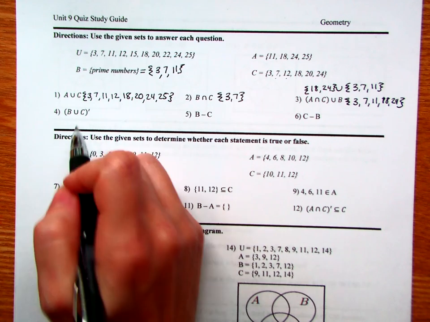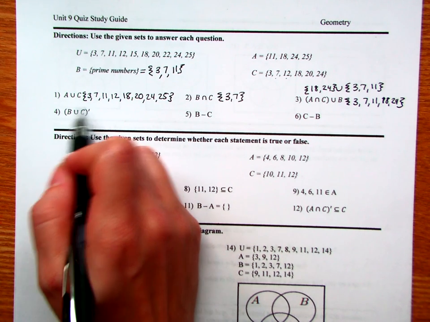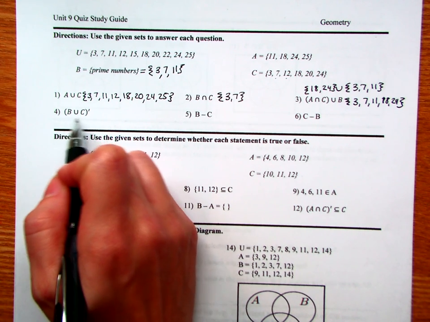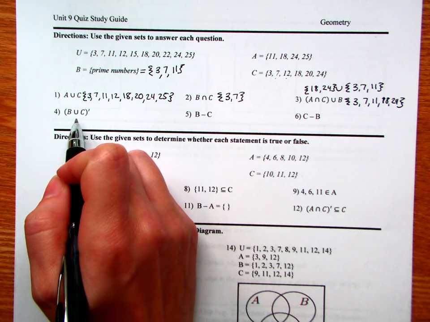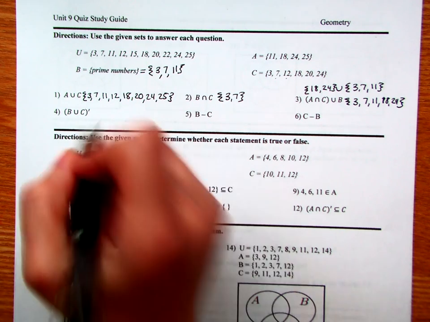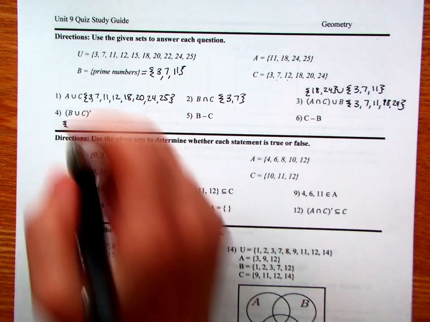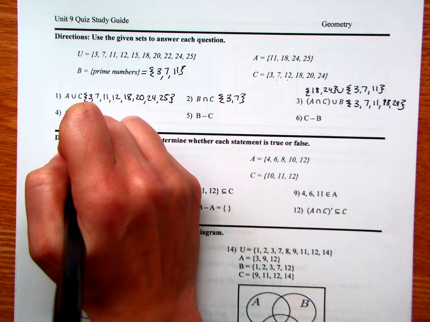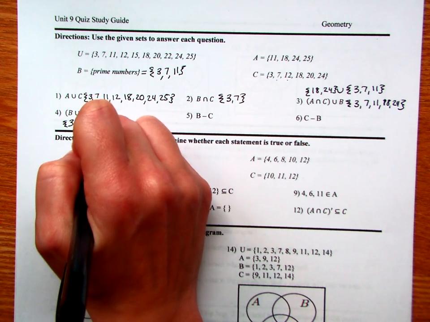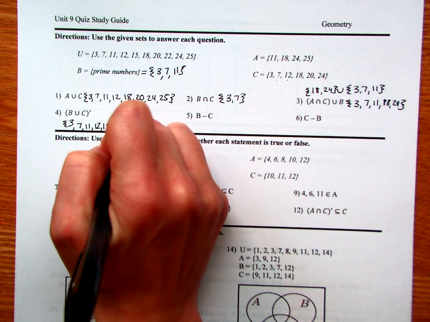When you see this apostrophe, it means everything but that. So first thing we're going to do is work on the inside of the parentheses. We're going to find the union of B and C. So if we do the union of B and C, that's going to be everything that they both have. So that would be 3, then 7, 11, 12, 18, 20, and 24.